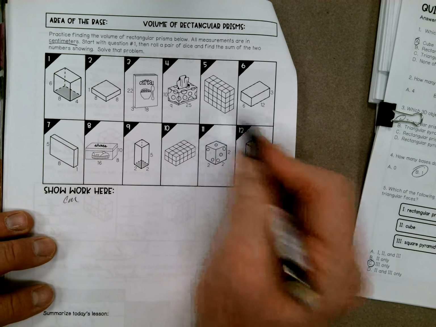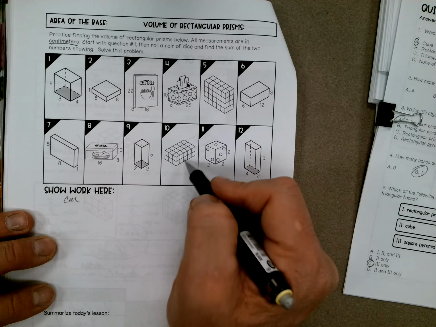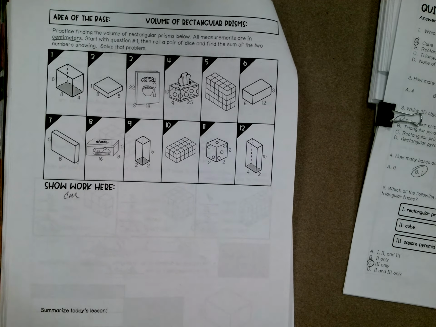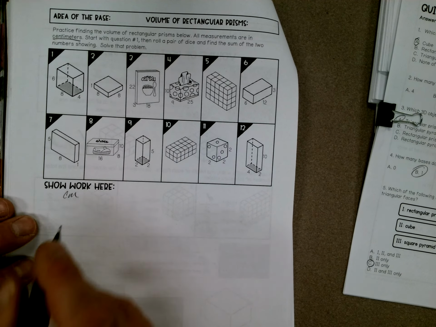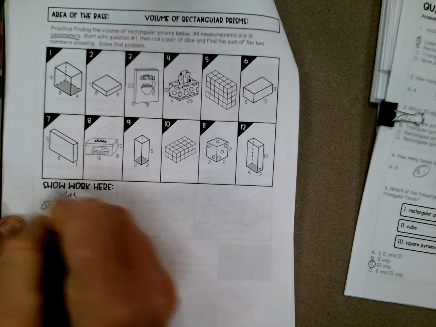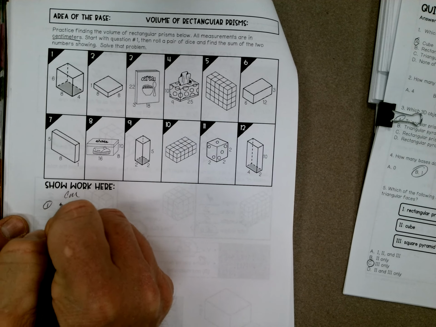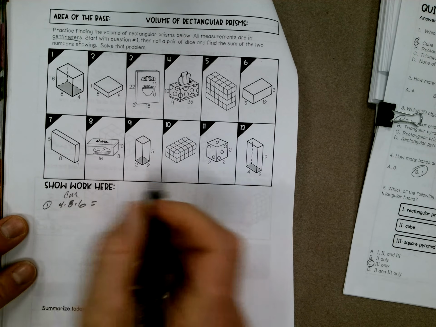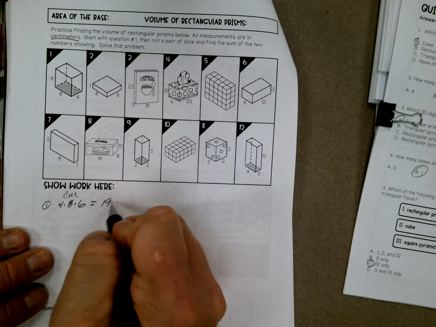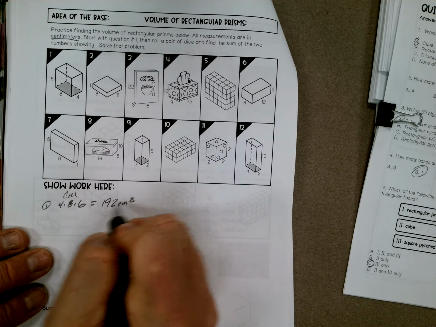And they're giving us all of them. Sometimes it's a prism where we have to count. Sometimes it's not. So I'm just going to stick to what I did. I'm not going to use the capital B H. So let's go. Number one is 4 times 8 times 6, right? And that equals 192 centimeters cubed.